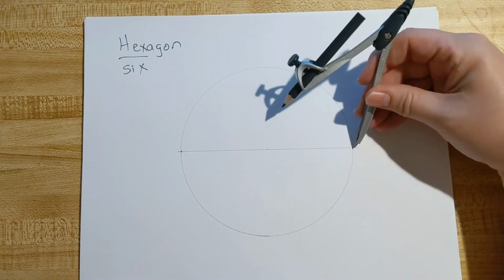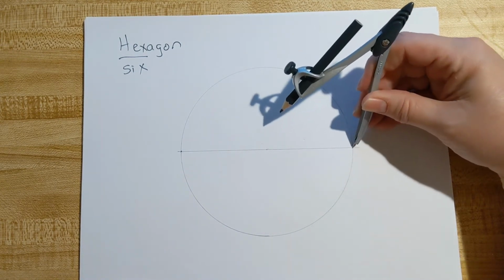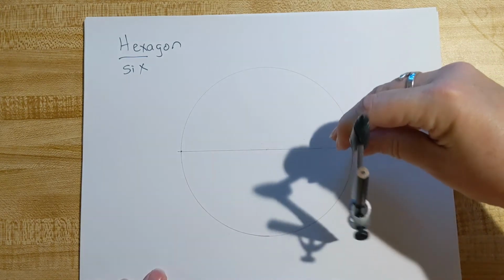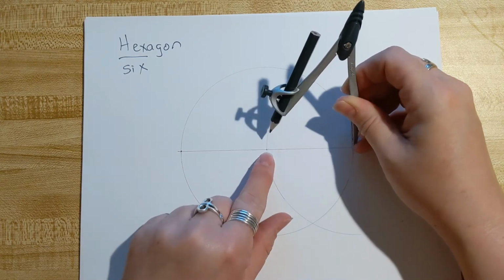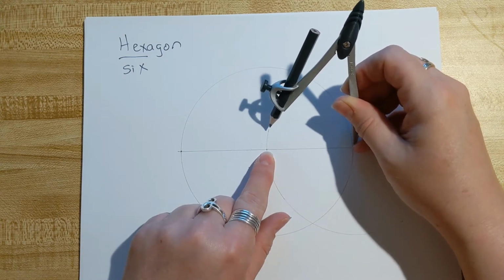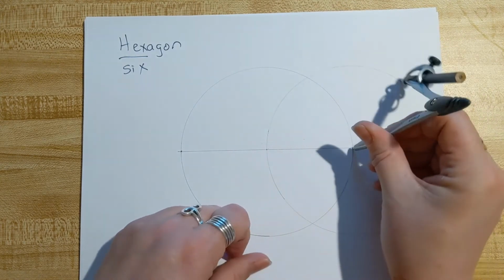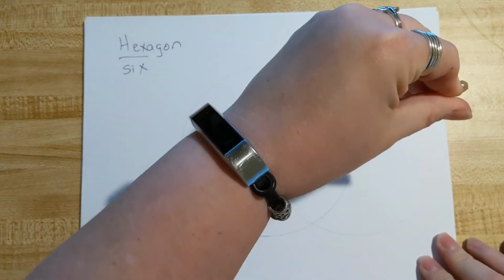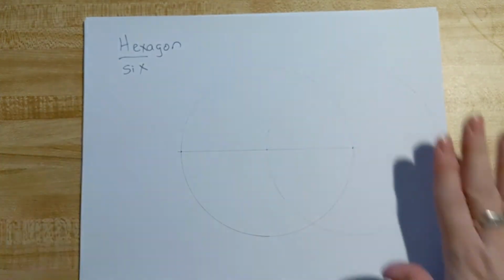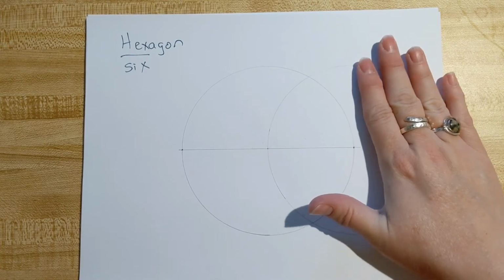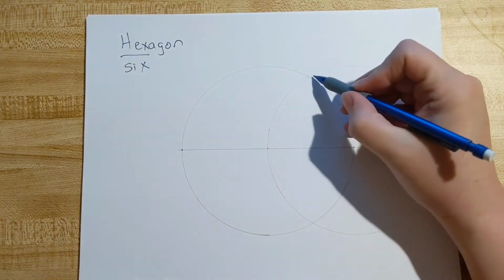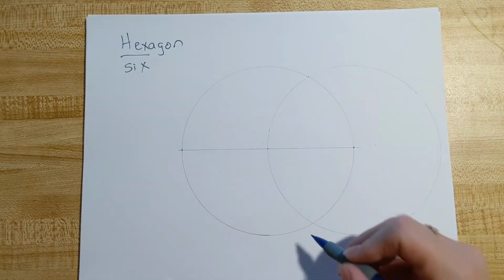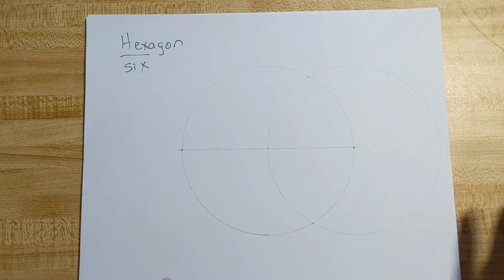So I'm going to use that same setting. I put the point here at the end of the diameter, and I draw another circle. And if all goes well, that will go right exactly through the center of the original circle. And I don't really need the whole circle. I'm not going to do anything with this part out here. The important part is where my two circles intersect. And where they intersect, I create 2 points that I'm going to use to make the hexagon.